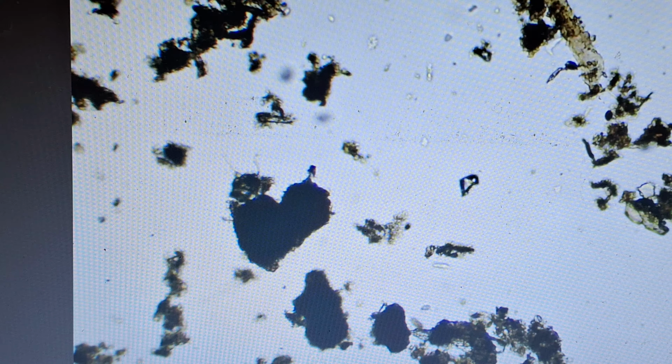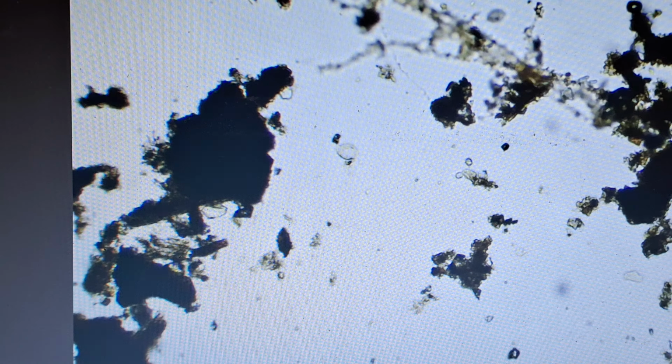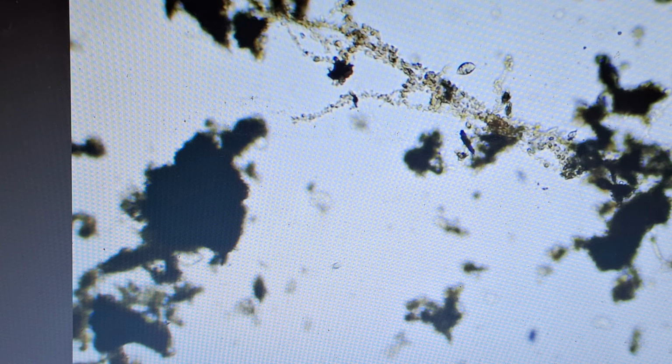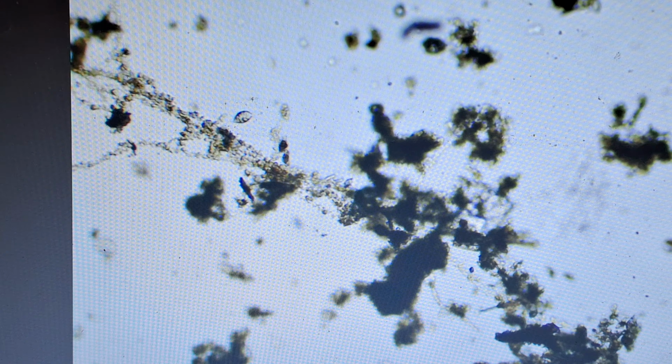Where did they go? You see how things are patched up more into chunks? And see the bacteria get all clumped up. We'll look at that more when we zoom in.